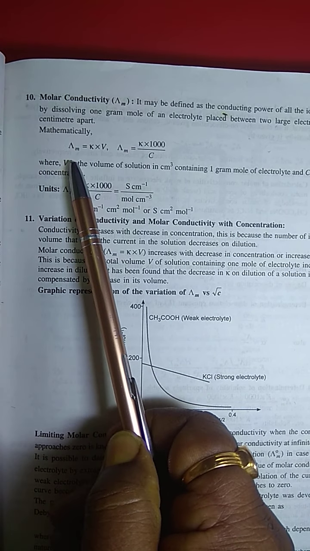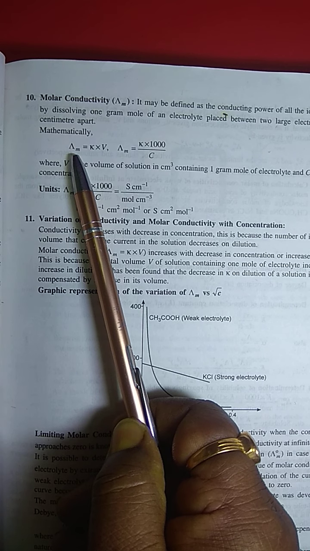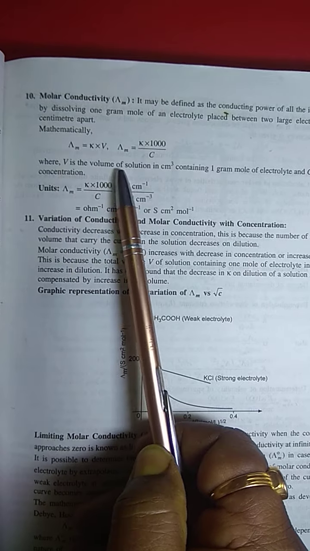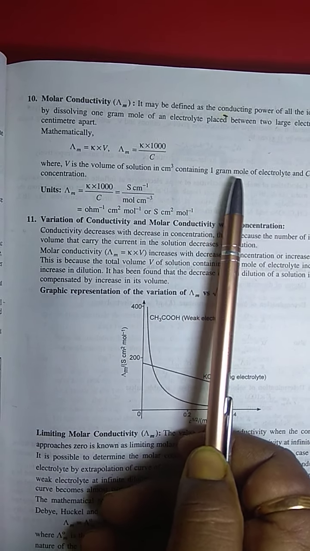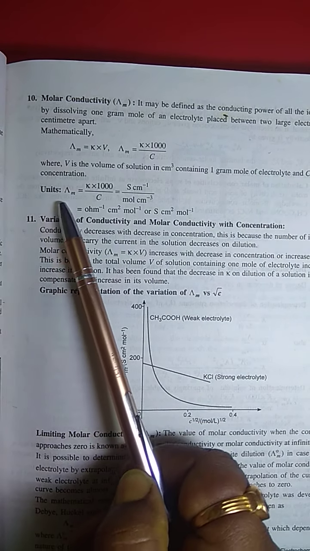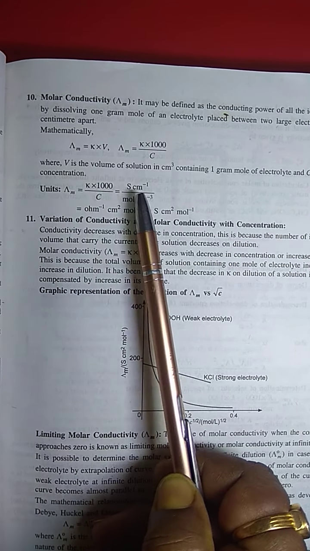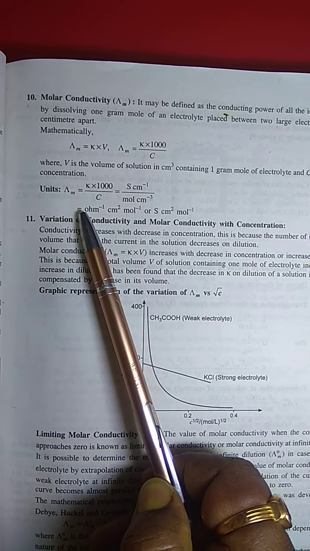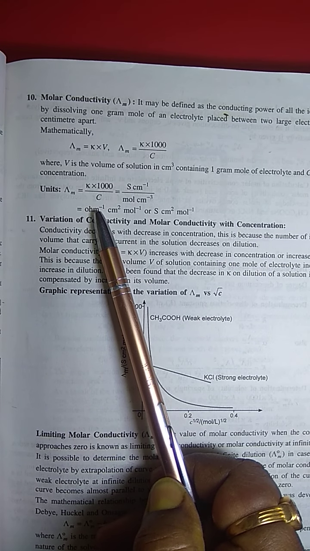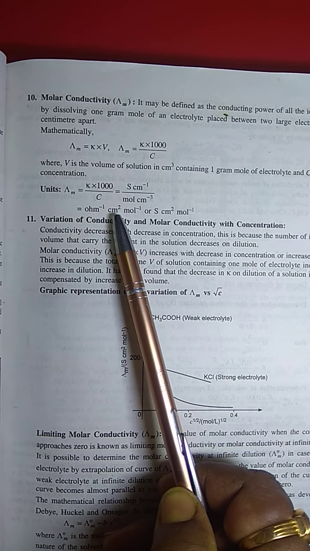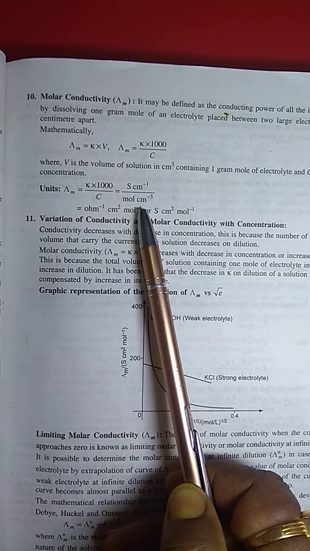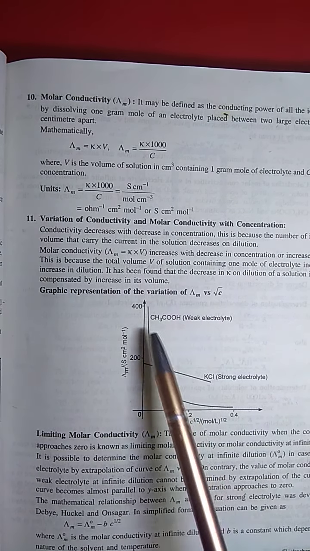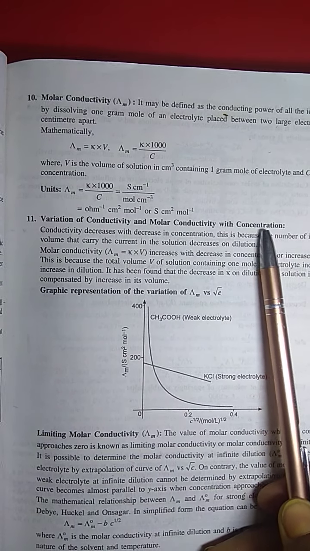It is mathematically given by the equation, molar conductivity Λm equals kappa into V equals kappa into 1000 by C, where V is the volume of solution in centimeter cube containing 1 gram mole of electrolyte. The units: Λm equals kappa into 1000 by C, or S per centimeter by mole per centimeter cube, or that comes to ohm to the power negative 1 centimeter square by mole negative 1, or it ultimately comes to S centimeter square per mole. Next, the variation of conductivity and molar conductivity with concentration.